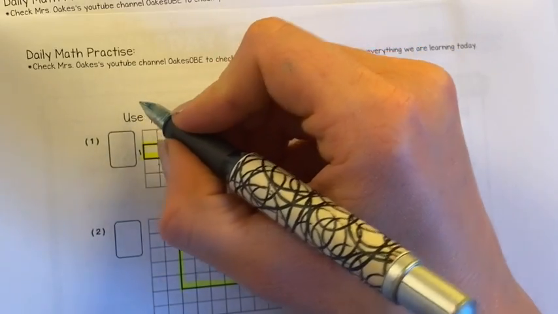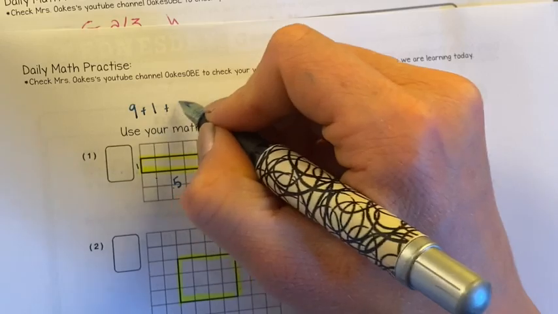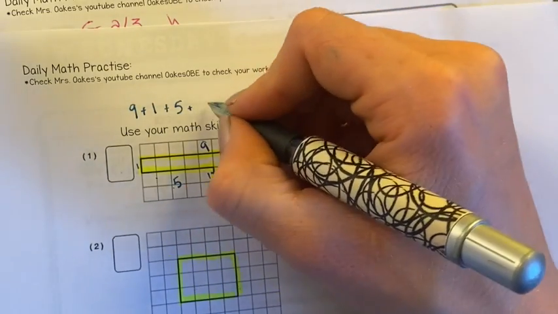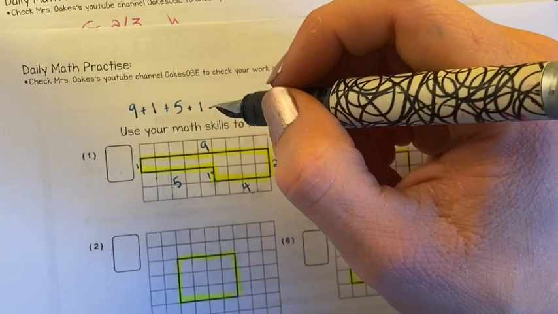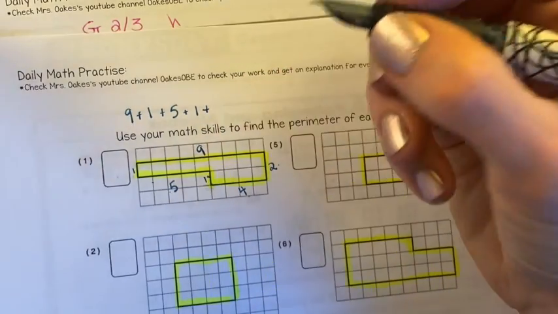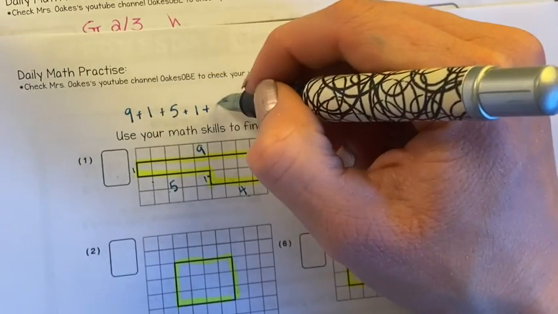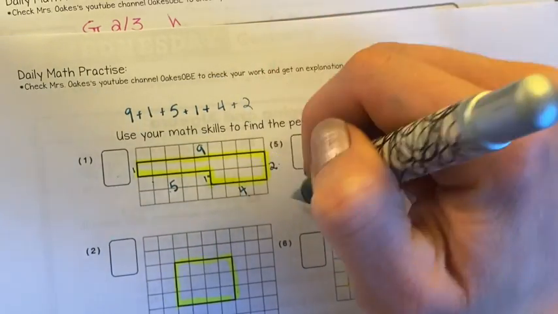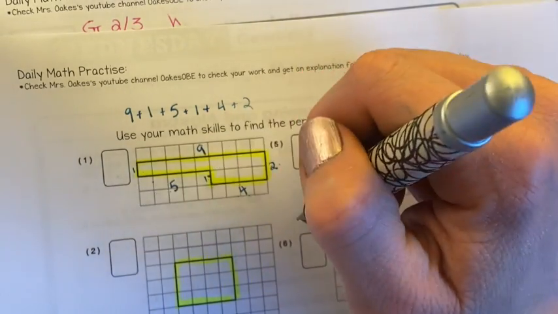If it's more helpful to you to see it written up like this, 9 plus 1 plus 5 plus, oh, I actually forgot this other one. So not quite there, Mrs. Oaks, or did I? Now I have to add it again because I'm second guessing myself. 9 plus 1 plus 5 plus 1 plus 4 plus 2. Make sure I've got all my, this shape has 1, 2, 3, 4, 5, 6. And I have 1, 2, 3, 4, 5, 6 numbers.